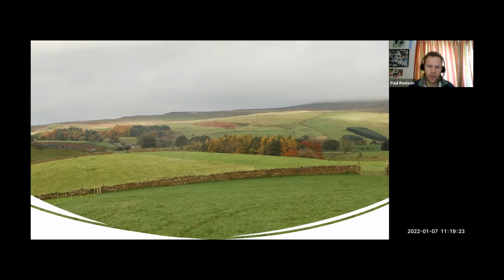So my theory is, going forward, if we're going to put in some more of these woods, we need to make sure they're mixed species. So it's sort of, the wind gets broken up before it gets into them.